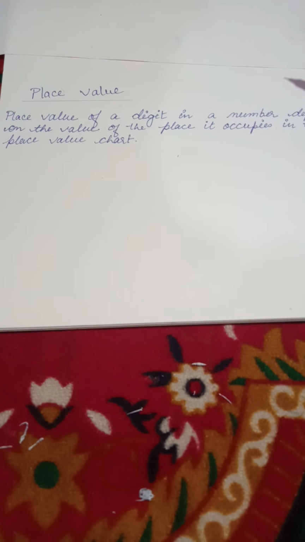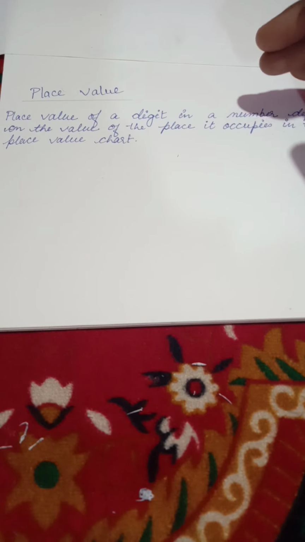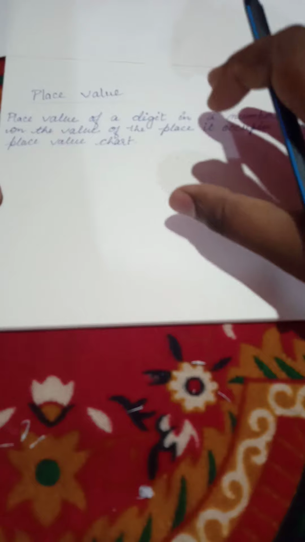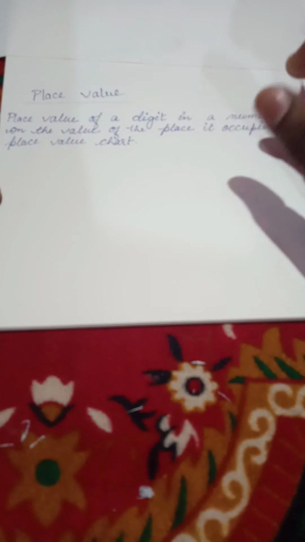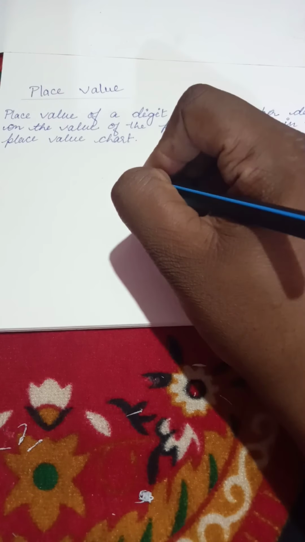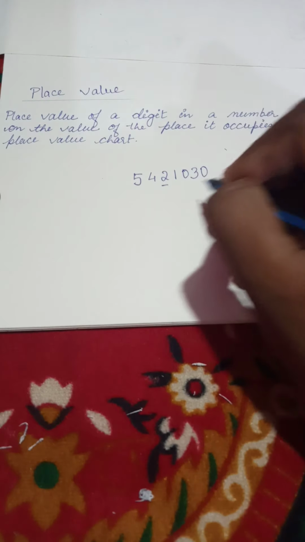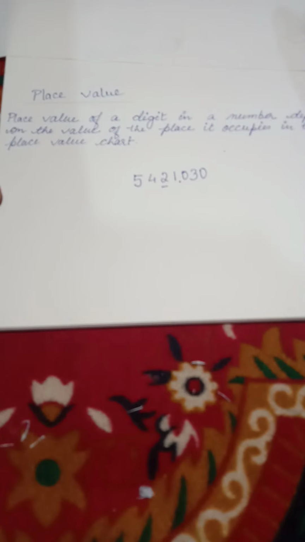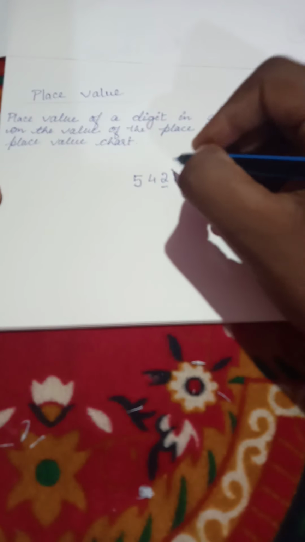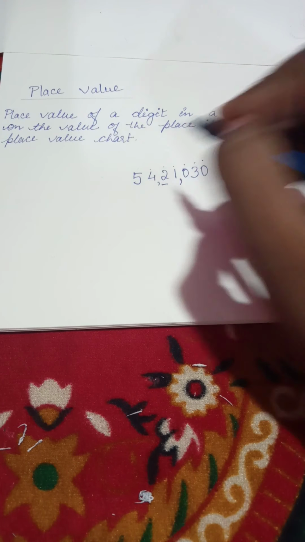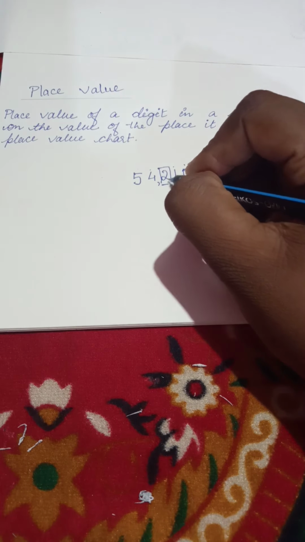Then we see what a place value is. The place value of a digit in a number depends on the value of the place it occupies in the place value chart. We have studied the place value chart according to the Indian number system. If we take an example, what is the place value of 2? First we need to arrange this number in the Indian number system. From the right hand side, ones, tens, hundreds, we put a comma. 1000, 10,000, we put a comma. Lakh, 10 lakh.